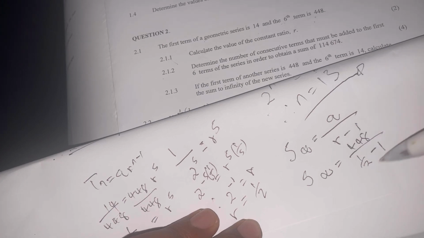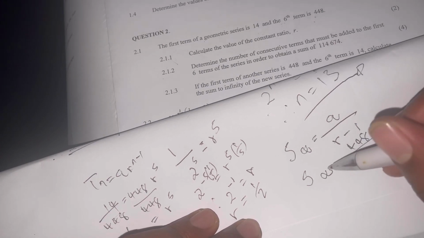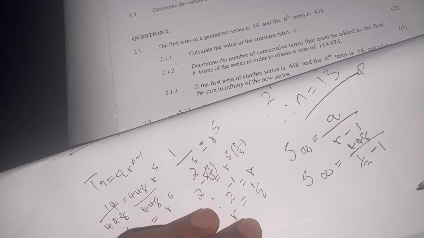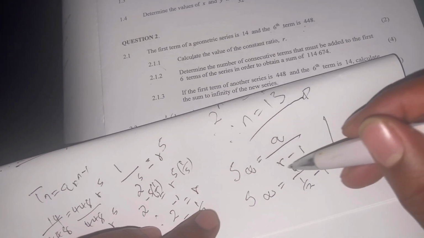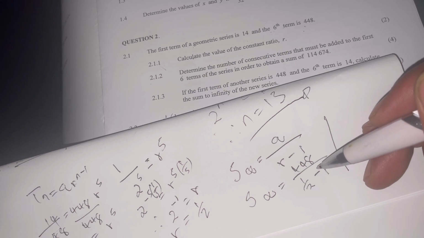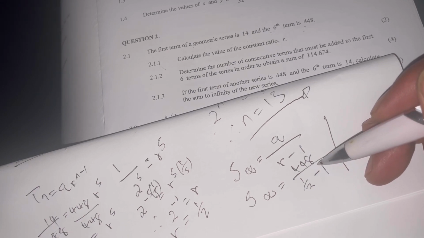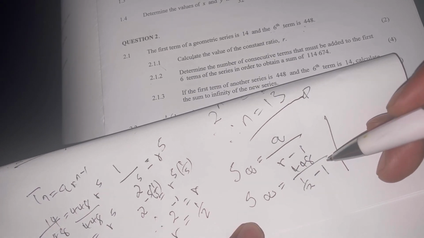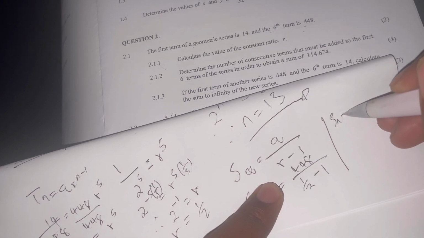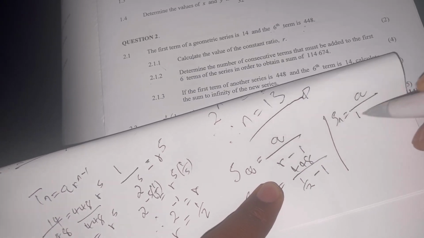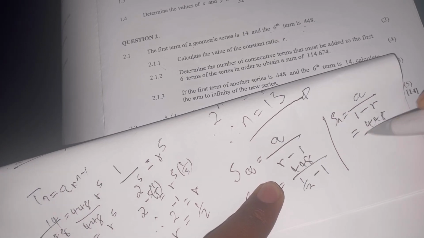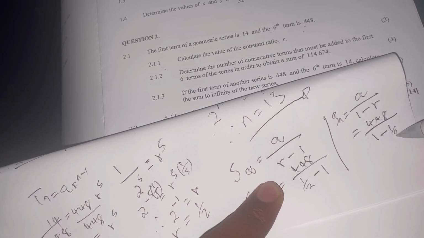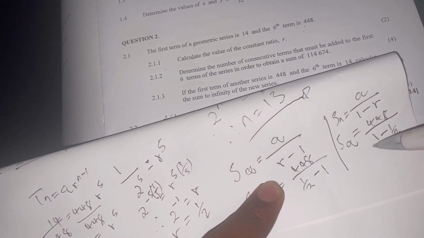Then you punch this on your calculator and you get the sum to infinity. Since the value of R is 1 over 2, S infinity equals A over 1 minus R equals 448 all over 1 minus 1 over 2. That actually would be your sum to infinity.